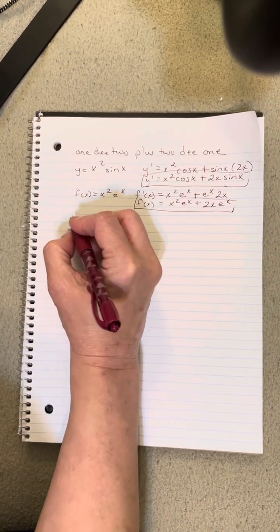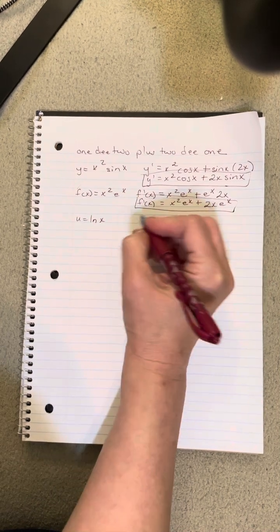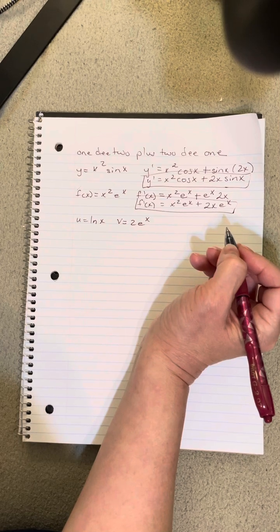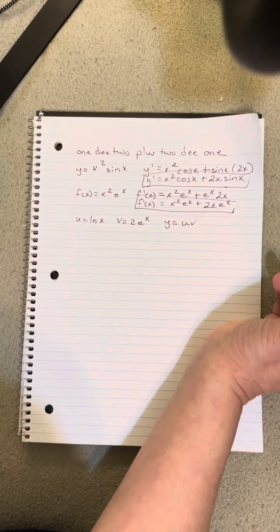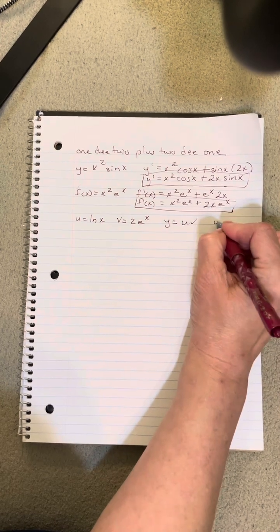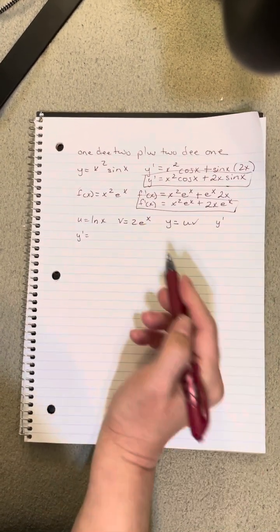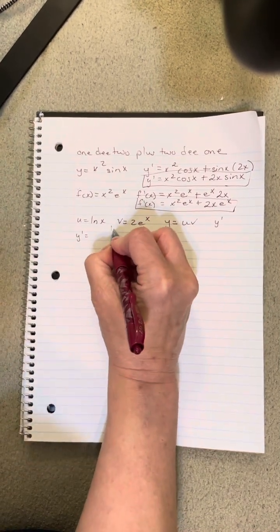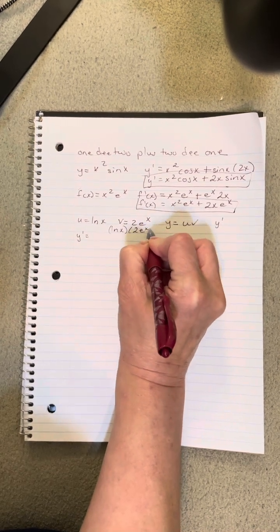Okay, example 3 says u equals natural log of x, v equals 2e to the x, and y equals u times v. Find y prime. These are two things multiplying together, so it's natural log of x times 2e to the x.